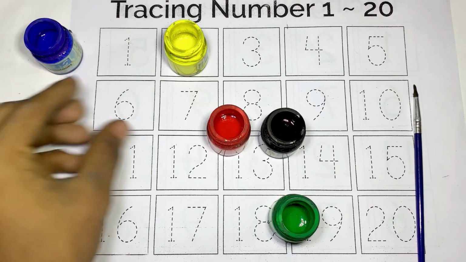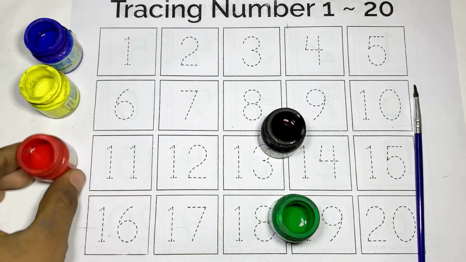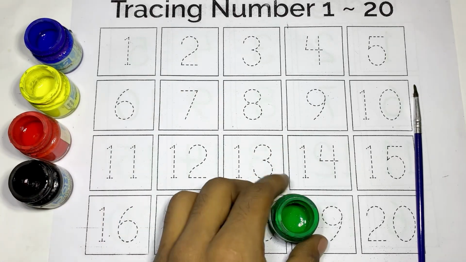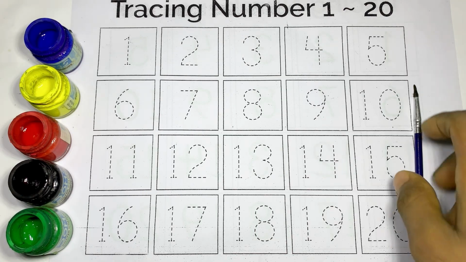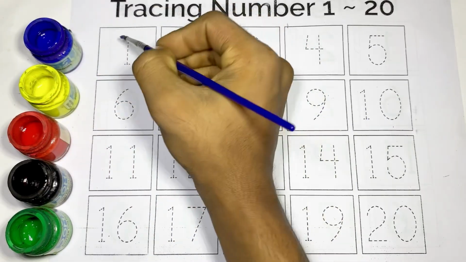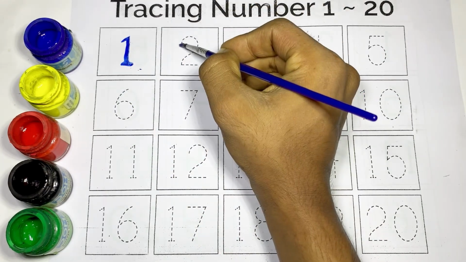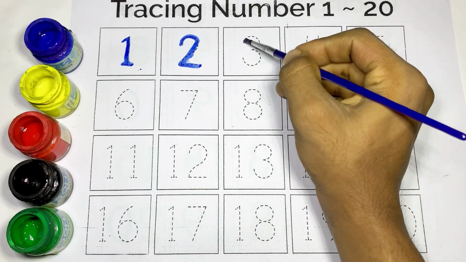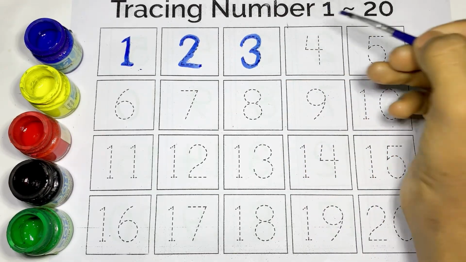Blue color, yellow color, red color, black color, and green color. Kids now draw numbers, and first number 1, and here is blue color. O N E, 1. 2, T W O, 2. 3, T H R E E, 3.